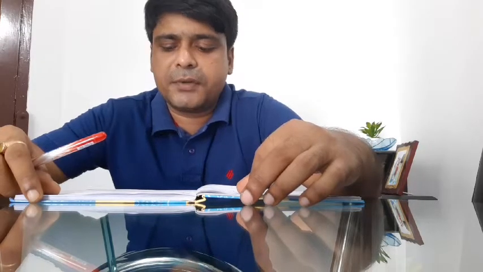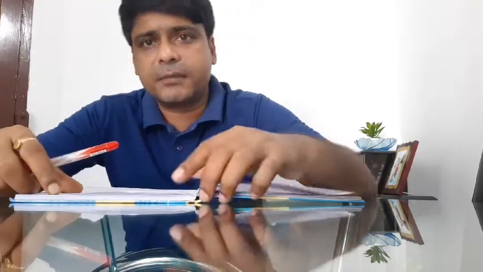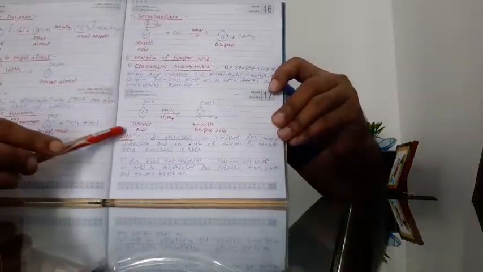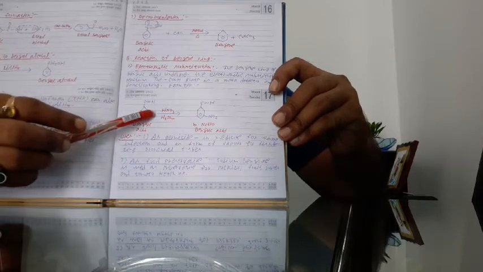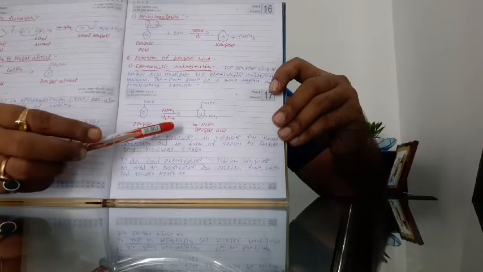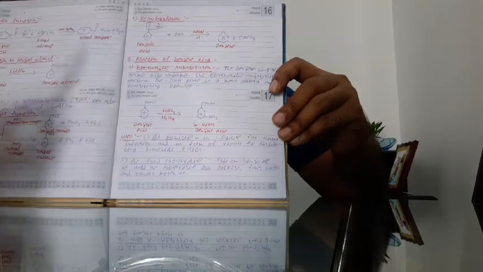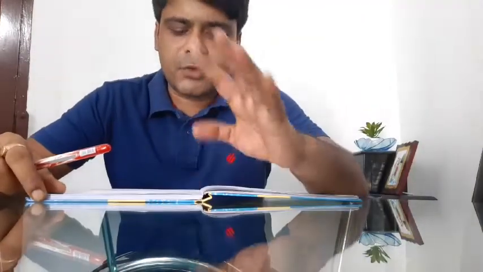Here I am giving the example: when benzoic acid reacts with nitric acid and sulfuric acid, it is ultimately converted to meta-nitrobenzoic acid. It is one example of electrophilic substitution. Clear? That's all the chemical reactions of benzoic acid.